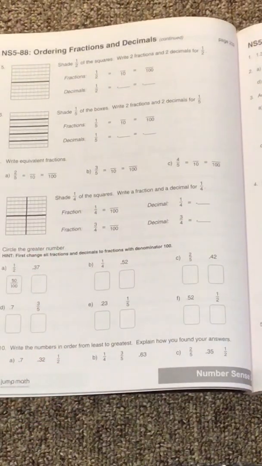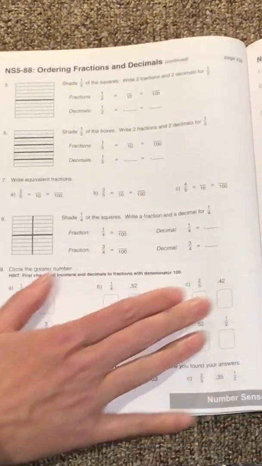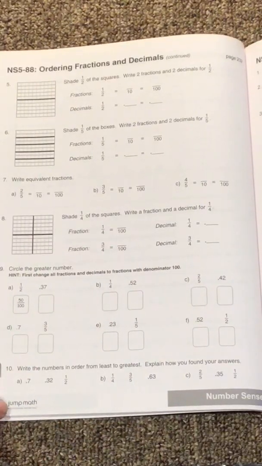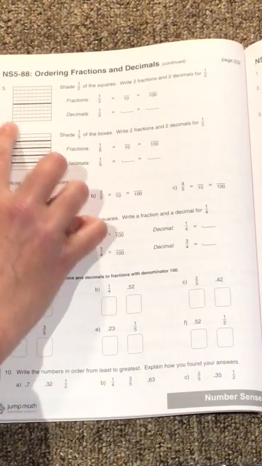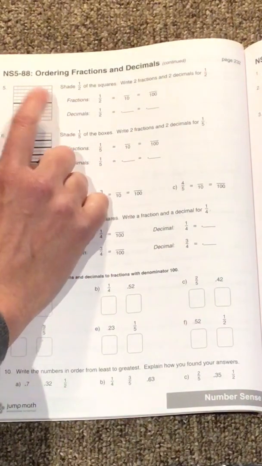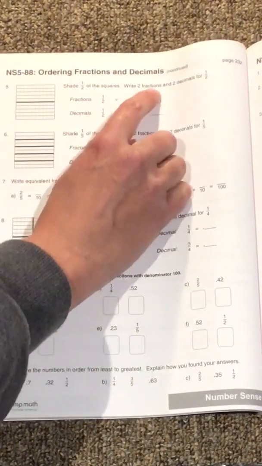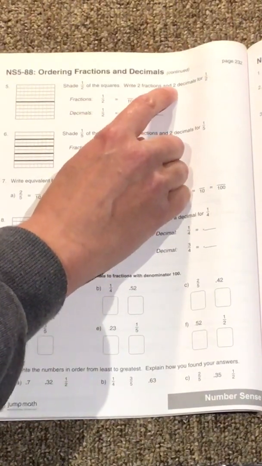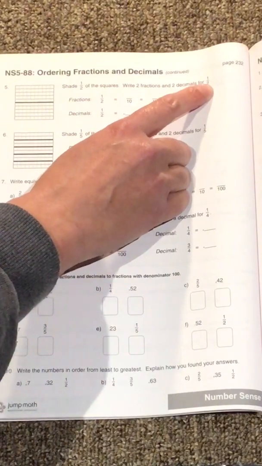Okay, so now we're looking at page 232. Move that down a bit. There we go. Okay, so now they've given us a cake, and it says shade 1/2 of the squares. So they've conveniently drawn a line at half, so you can pick whether you want to shade the bottom or the top, you pick. Write 2 fractions and 2 decimals that mean the same amount as 1/2.